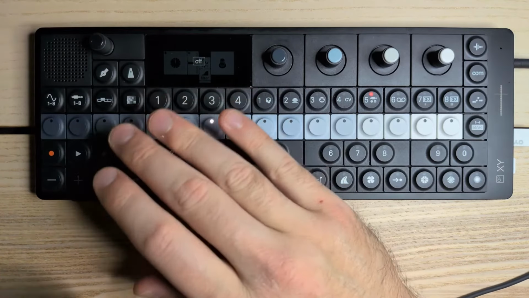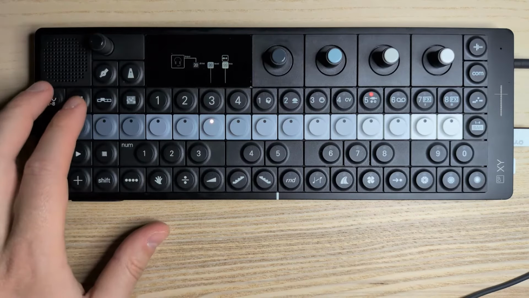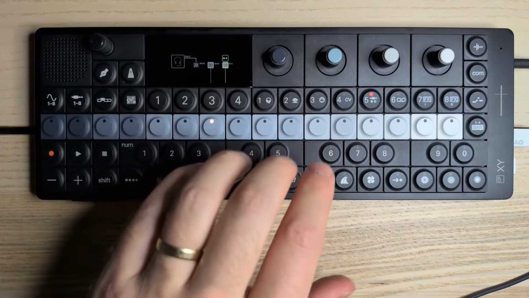You can put an LFO and do other stuff like that. And let's show you what it sounds like. So if I turn on this.